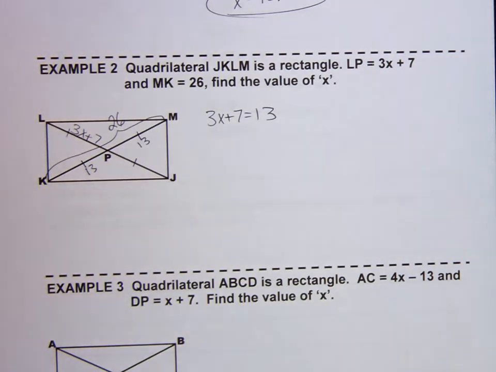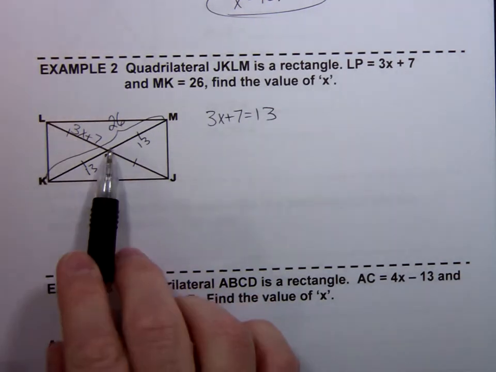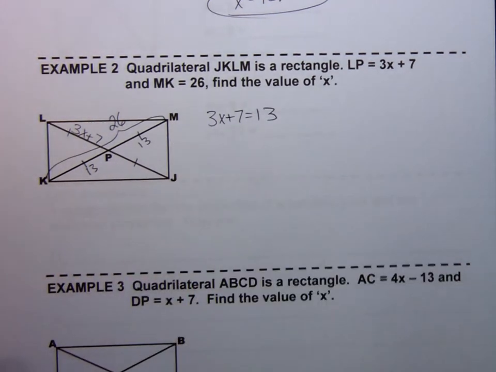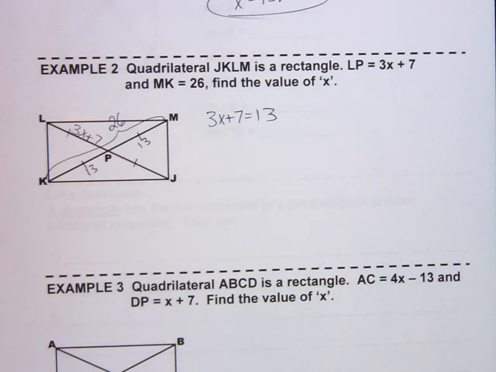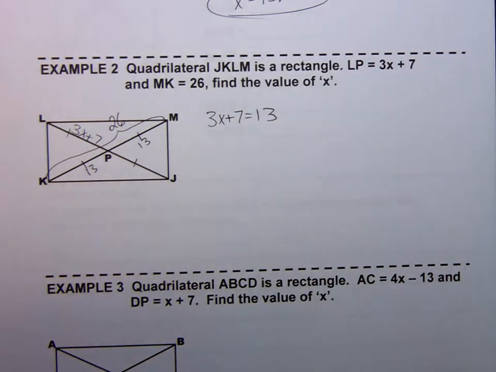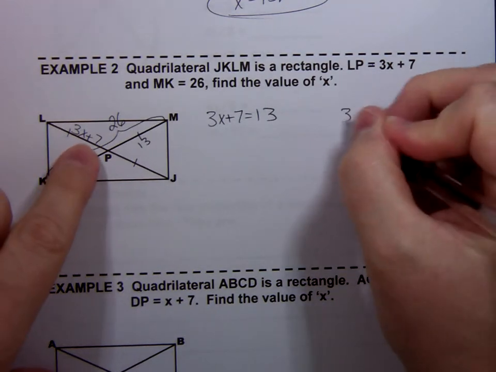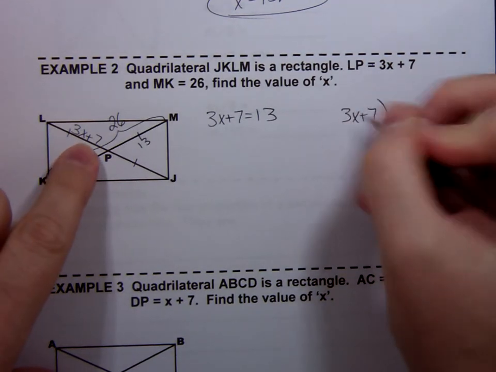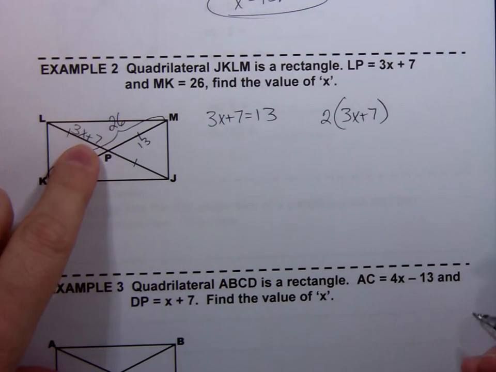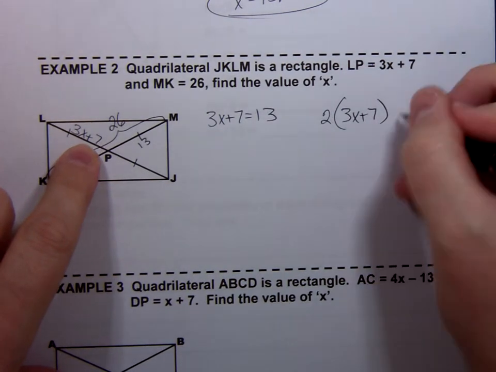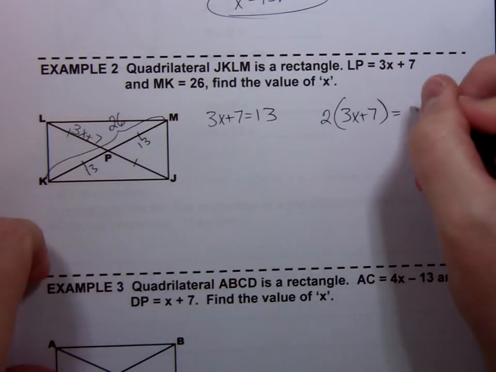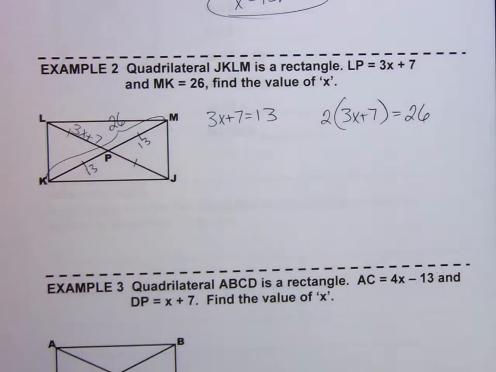But let's say that you didn't think about doing it that way. Another way you can do it, if I have a half and I have a whole, 2 halves make a whole. So I could take what's only half the size of the other and I can double it to make it equal to the whole. So I could take that 3x plus 7 and double it because it was only half. If I double it though, 2 halves are equal to a whole. And I could set it up that way. So there's 2 different ways we could set up the equation and get the same answer.